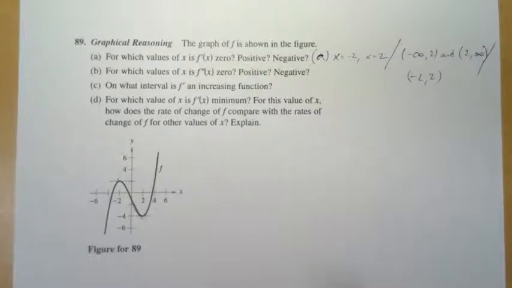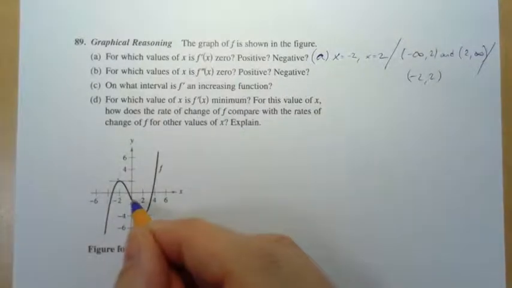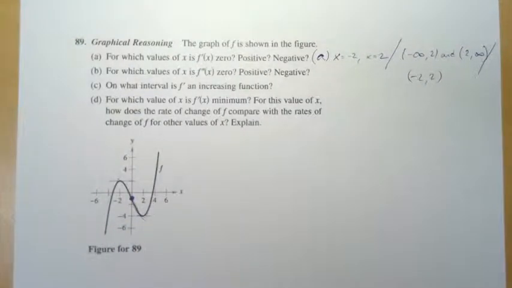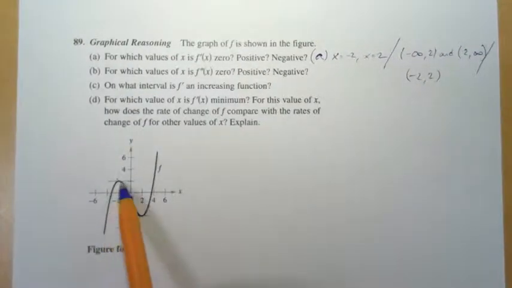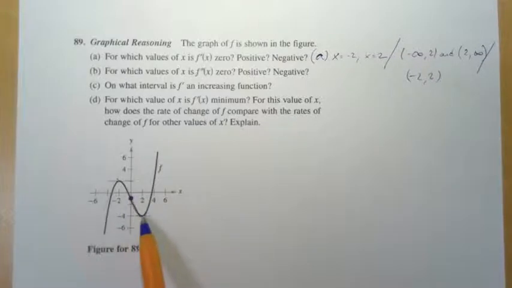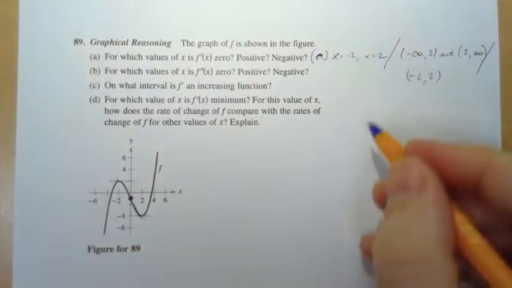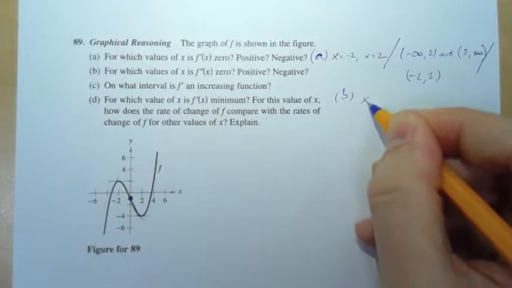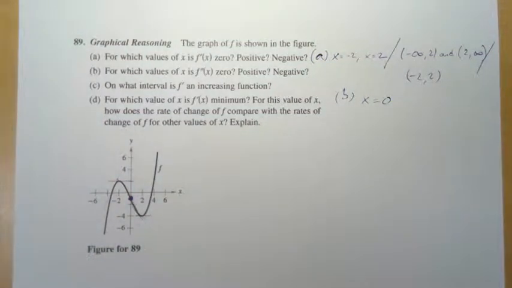For points of inflection, we need not just f double prime equal to 0, but f double prime changing sign. But what we need here is just to find points of inflection, and it looks like it's right here that we have a point of inflection. F double prime is negative, and f double prime is positive. So to answer question B, we can just say that it's at x equals 0.